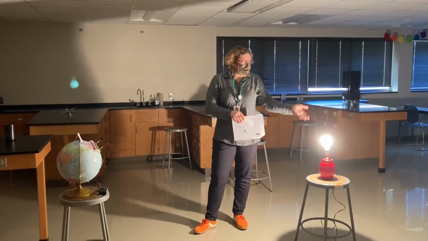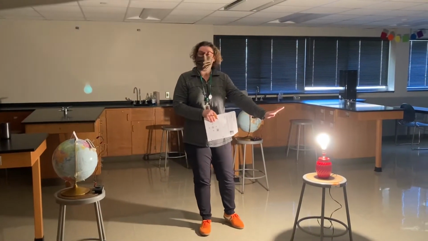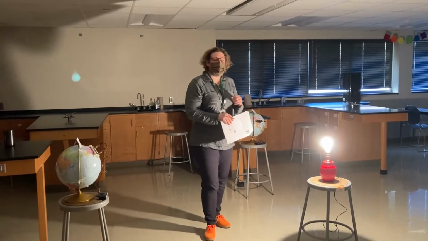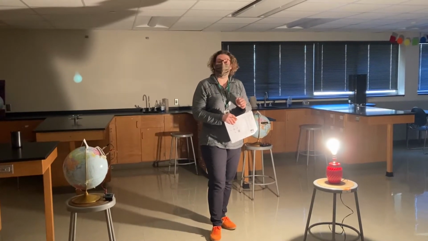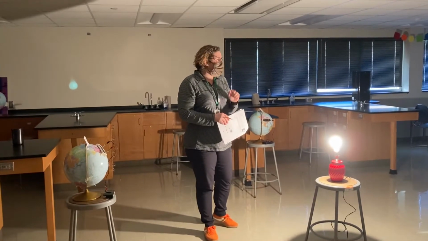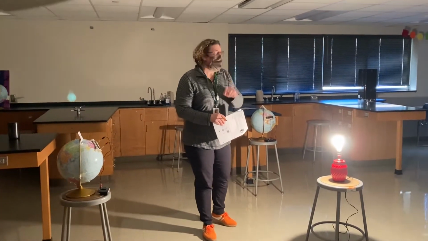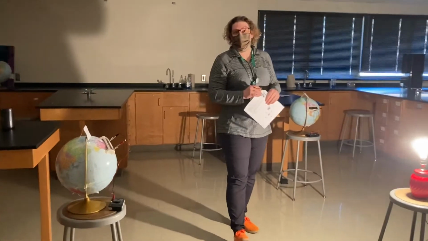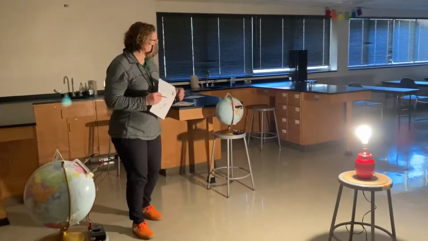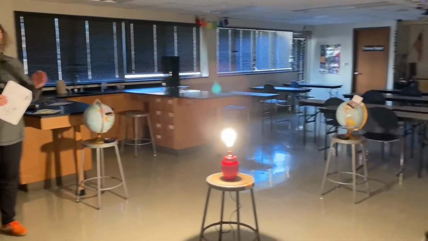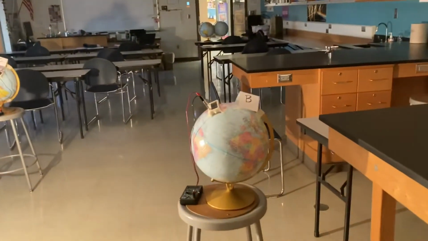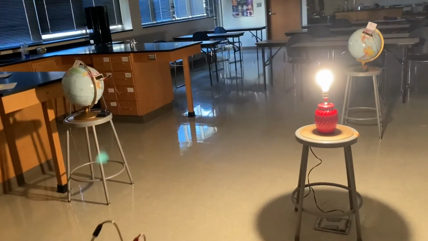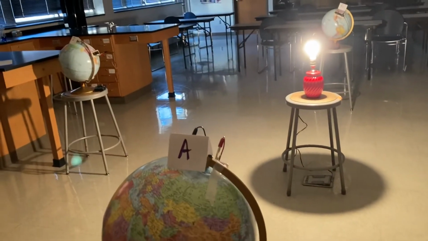Okay, everybody, now that we've got our really bright sun on and our solar cells are starting to absorb that sun's energy and give us numbers on our digital meter, we're ready to collect the data. But one really important detail I want you to notice is that all of our globes are tilted the same direction. And that's because Earth is tilted on its axis, as you've learned, but it doesn't wobble back and forth on its axis.